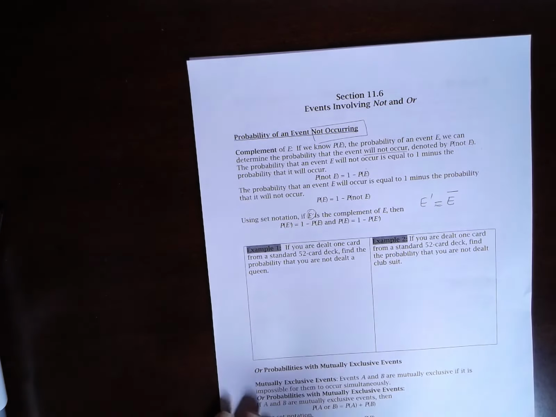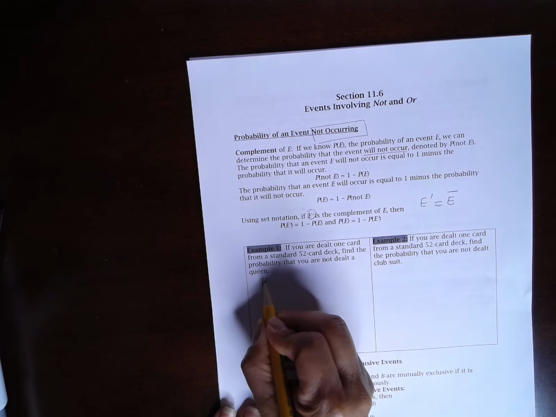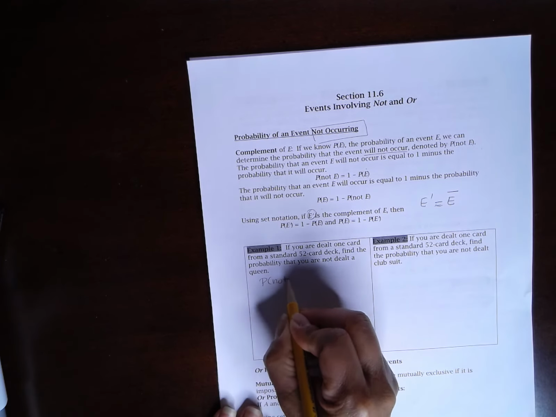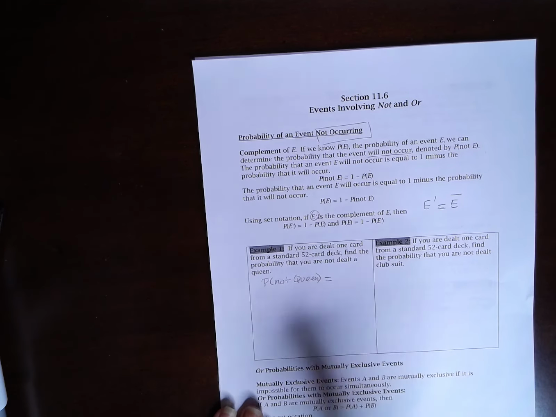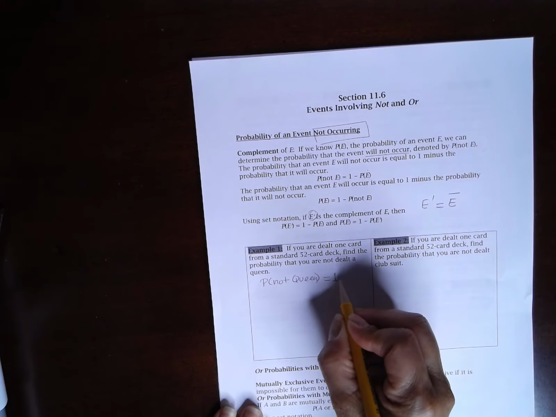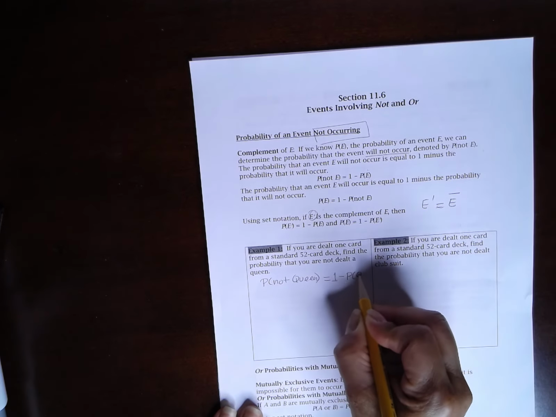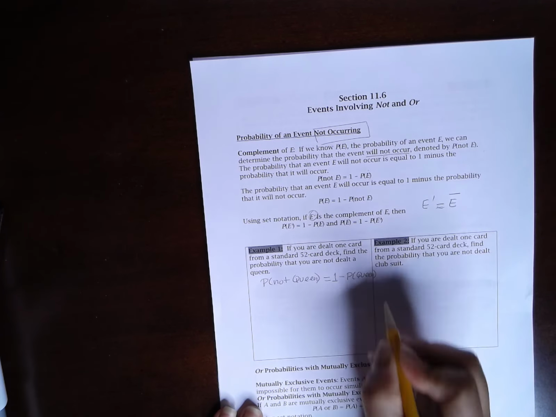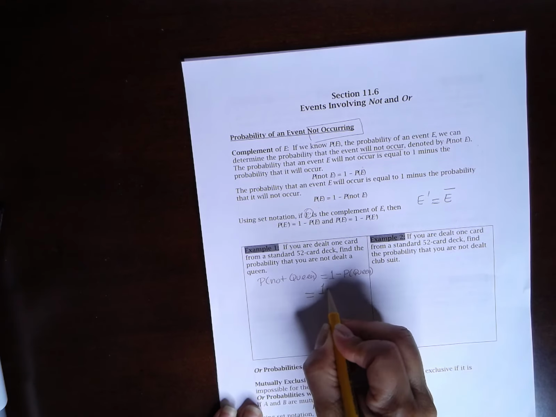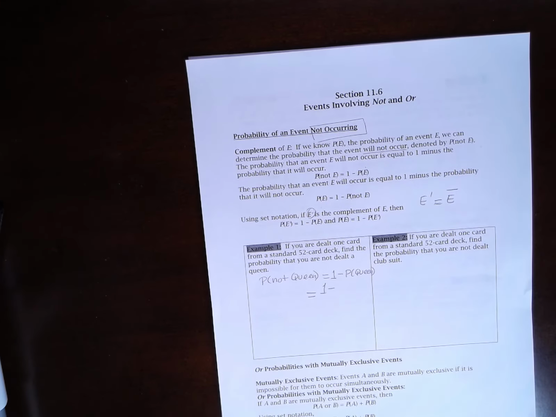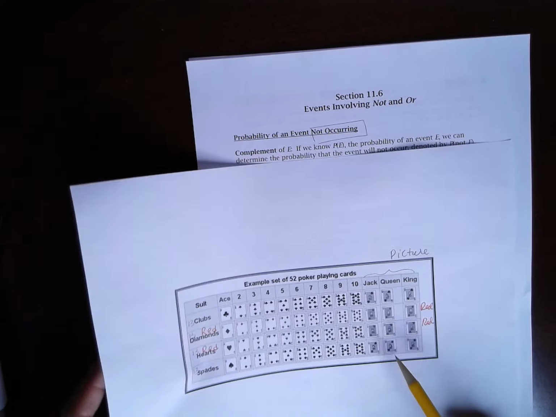There is more than one way of doing this. So the probability that it is not a queen, I'm going to use the concept of complement. It's the same thing as 1 minus the probability of getting a queen. The probability of getting a queen from the 52 deck of cards is 4 out of 52.